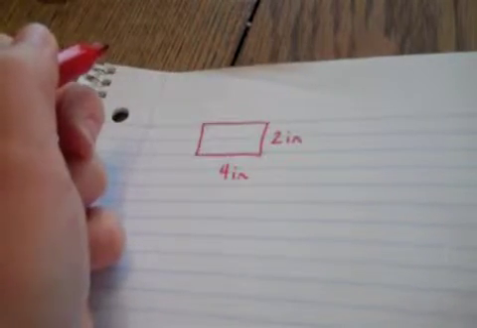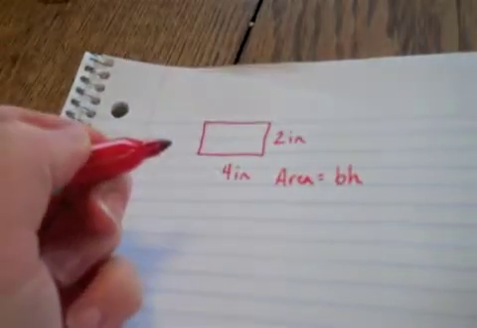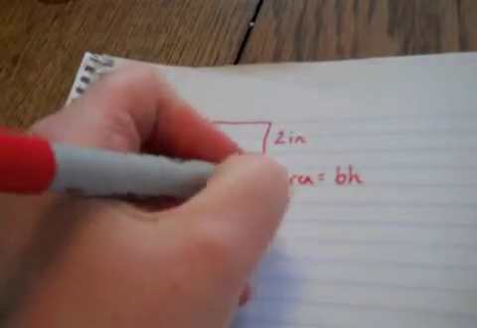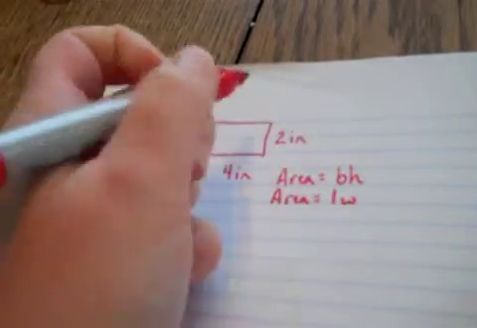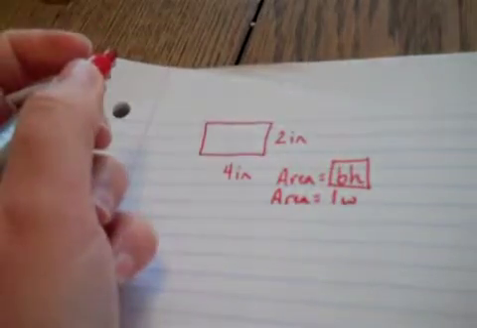So, the first shape on number 7 is called a what? That's right, it's a rectangle. So if I have a rectangle and I told you that this side is 2 inches, and I told you that this side is 4 inches, the first thing you need to remember is the area formula for a rectangle. Some teachers teach it to you as area is base times height. Some teachers teach it to you as area is equal to length times width. In high school, we tend to stick with this idea of base times height.